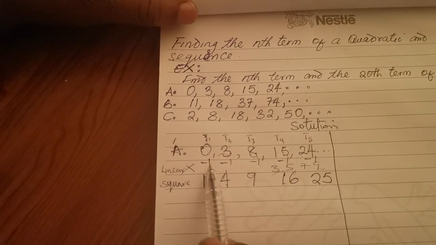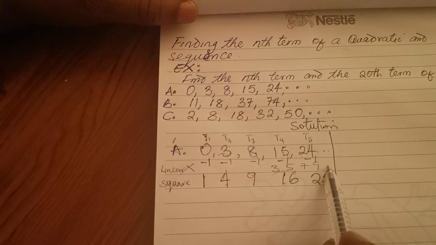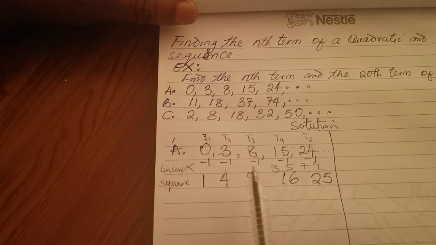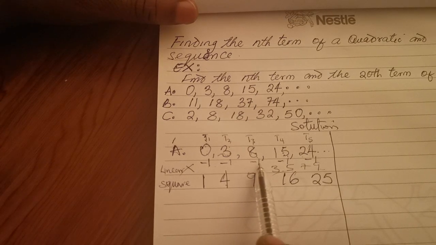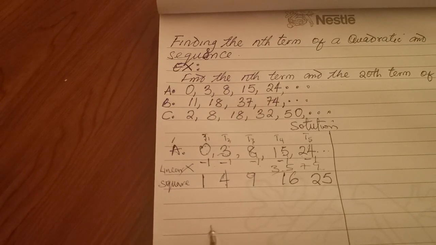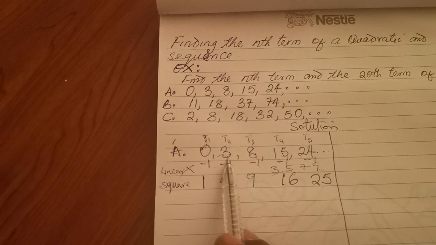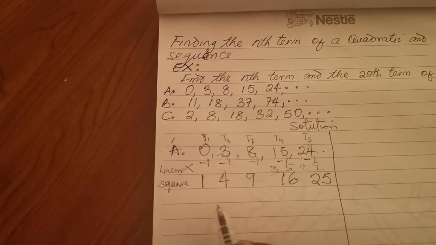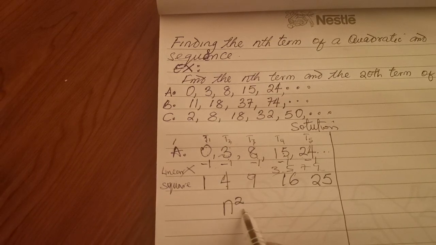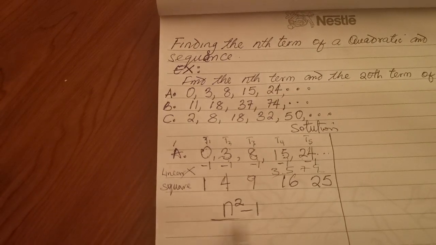So we have minus 1 to be the same in all. That means each term is 1 less than the squared number. So the squared number is n squared, and each of them is 1 less than the squared number. So this is the nth term.